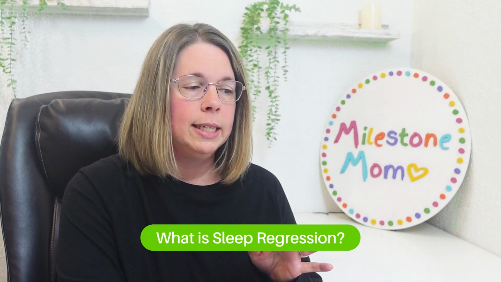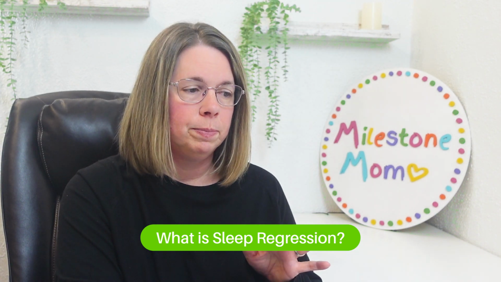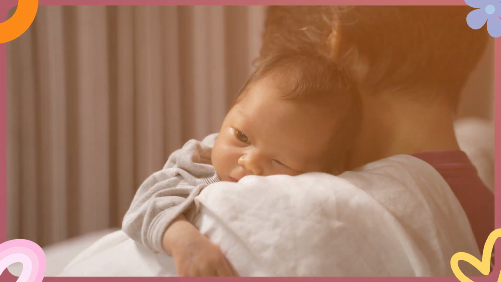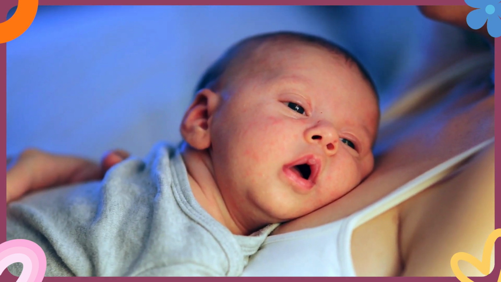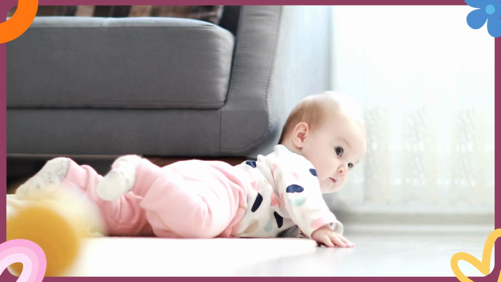Okay, so now let's go ahead and talk about what a sleep regression is. Sleep regressions are temporary periods when a baby who was previously sleeping well suddenly starts waking up frequently during the night or struggling to fall asleep. These regressions usually occur during developmental leaps when babies are learning new skills, such as rolling over, crawling, or talking.